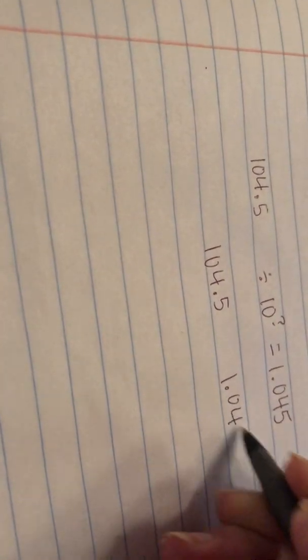I'm going to do one more because you're going to have to solve something like this on your own when the video's done. So let's say we have 104 and 5/10, so 104.5, divided by 10 to some power is going to give me 1 and 45 thousandths, 1.045. I'm going to write the numbers right next to each other just so it's a little bit easier for me to see it.